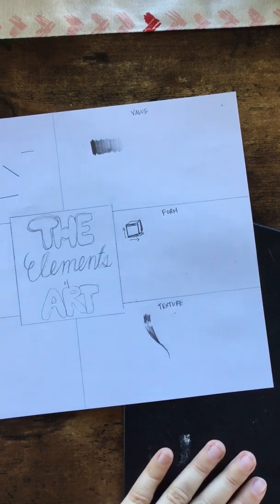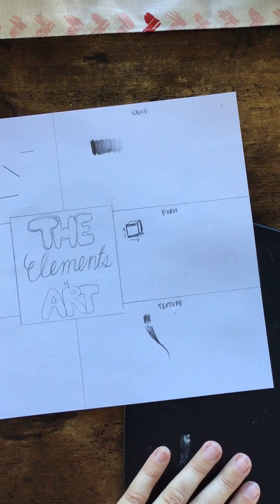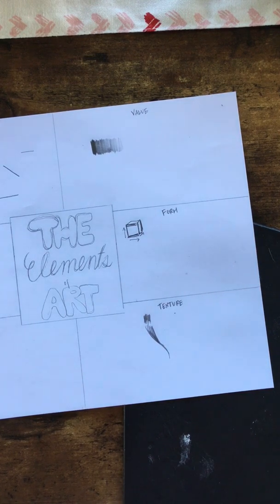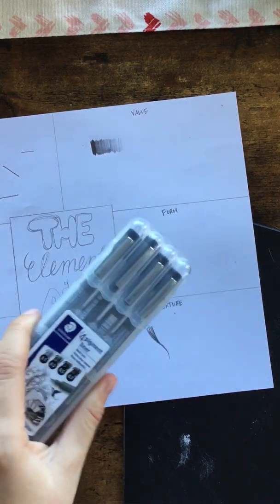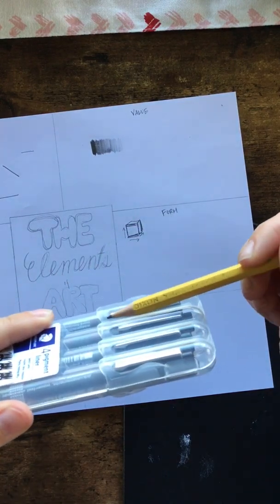And we can also show texture by taking something that has texture to it and kind of going over the top of that. So let me grab something really quick that's got texture. Let's say, for instance, my pen box, okay? It has a texture to it that's a little bit bumpy.